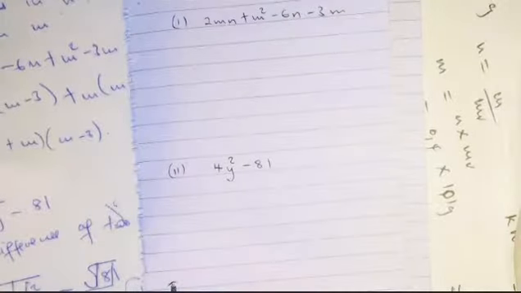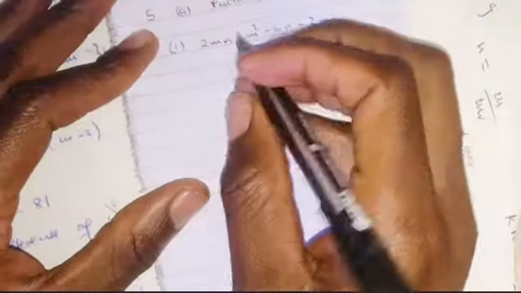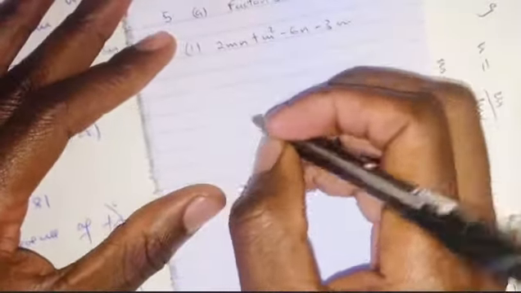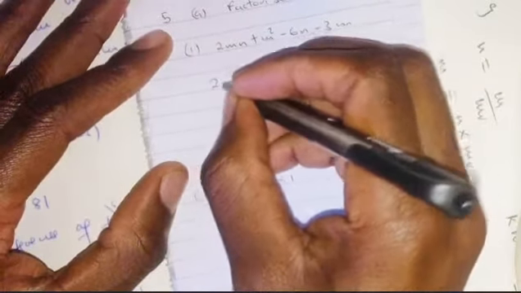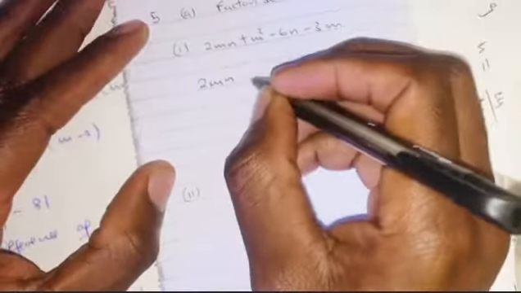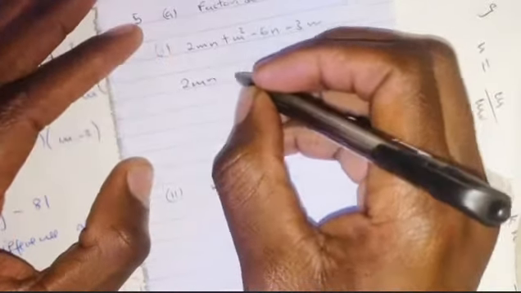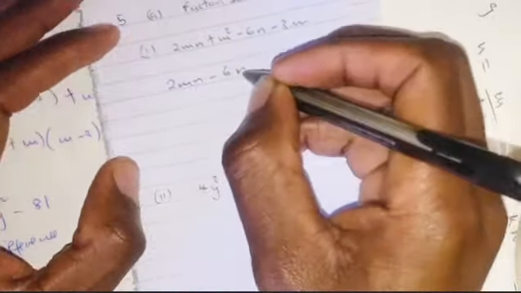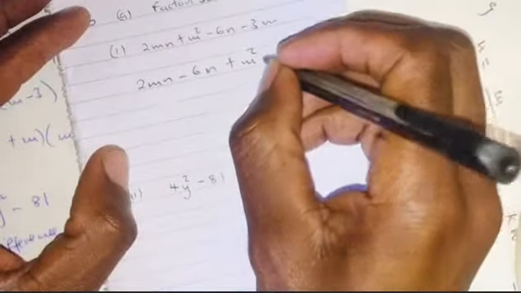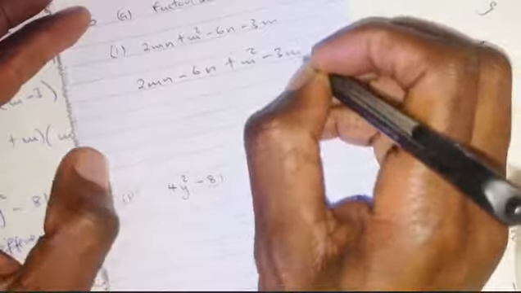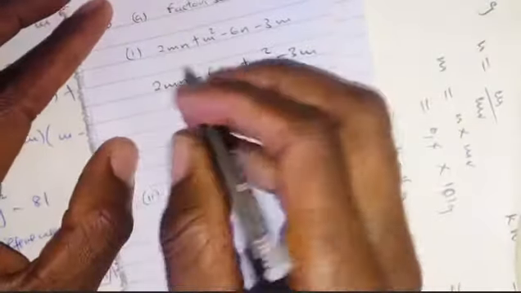Okay, to factorize that expression, it's simply terms in n, then terms in m. So 2mn minus 6n plus m squared, subtract 3m. That's terms in n and terms in m.